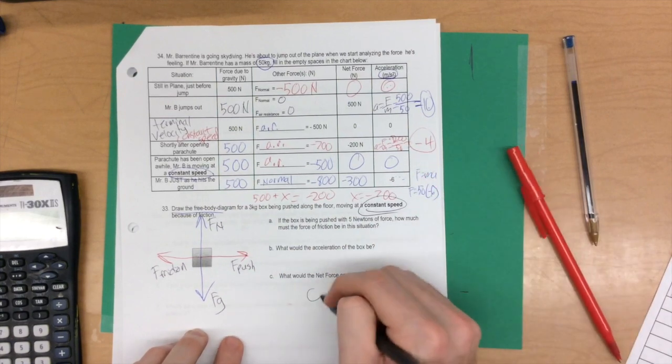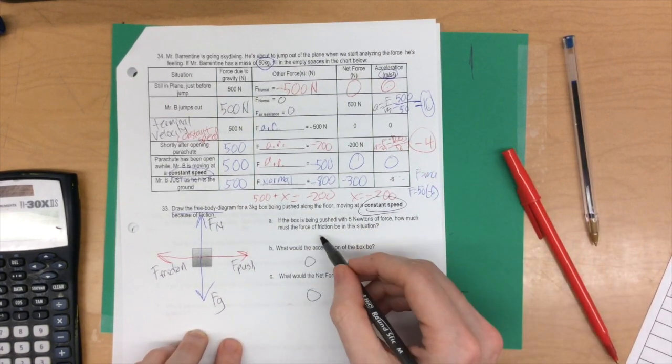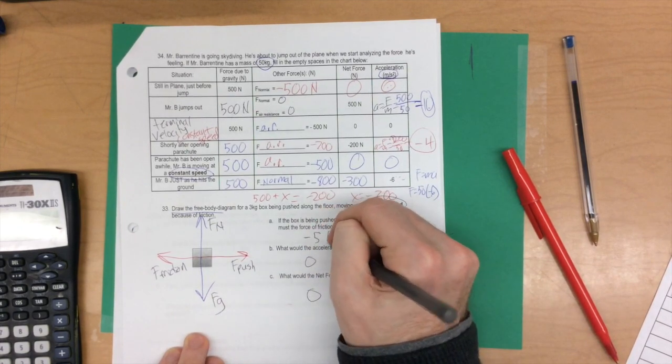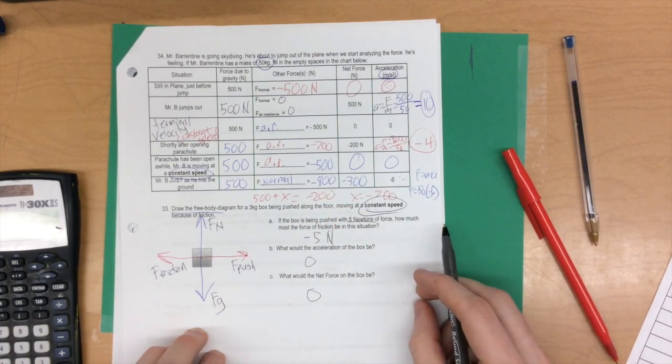So what would the net force be? 0. Acceleration, 0. Force of friction? Well, if it's pushed with 5, force of friction must be negative 5. So that's forces.